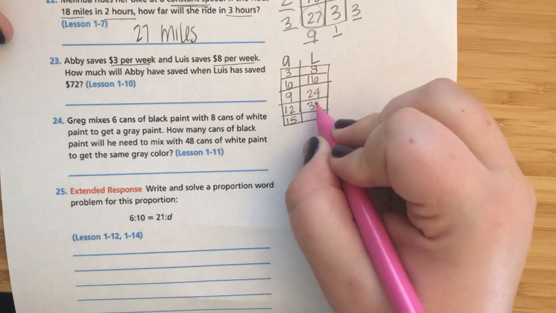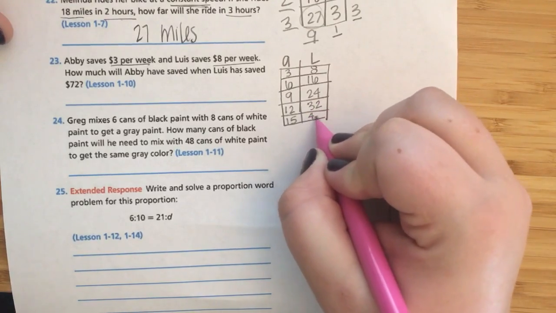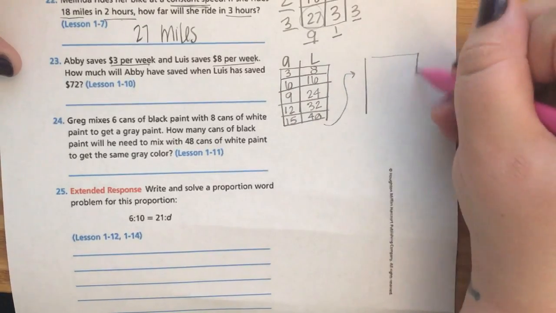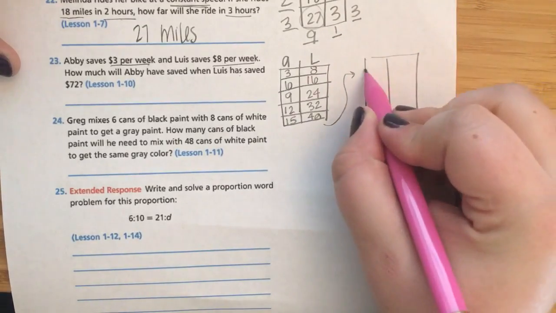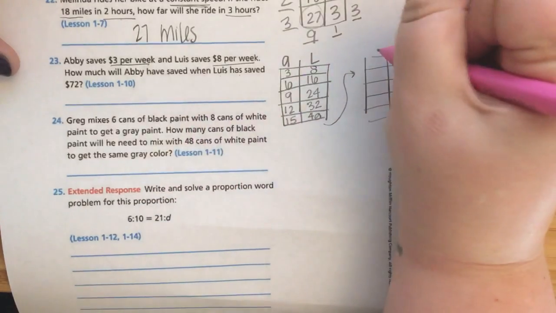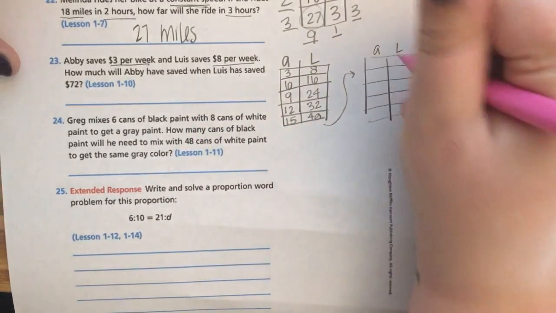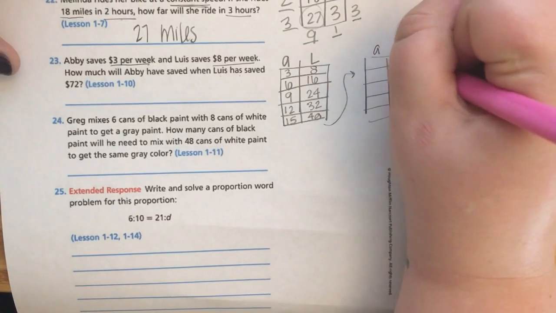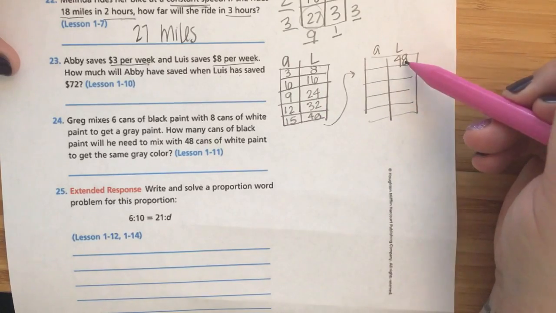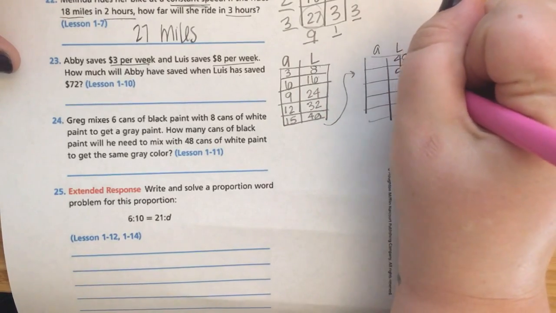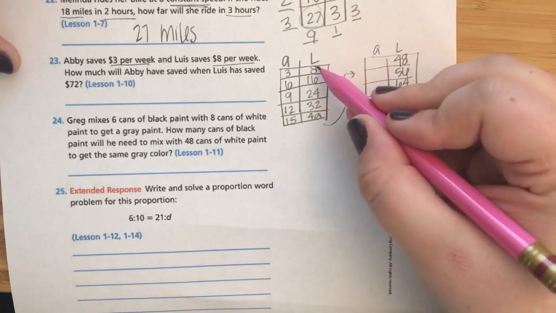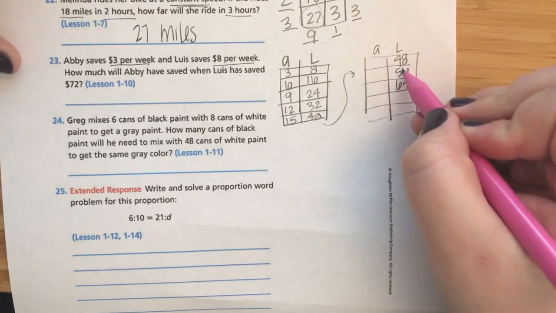Now I will have to make another part of this table. I can't help it that I write really large. So there's part A and part B, or 1 and 2, either way. And I will continue with Abby and Louise and tracking their money. So Abby would continue with 18, 20, 24, 27, and Louise would go from 40 to 48 to 56 to 64 to 72. And I know 72 I can just stop at because that's what the problem says.